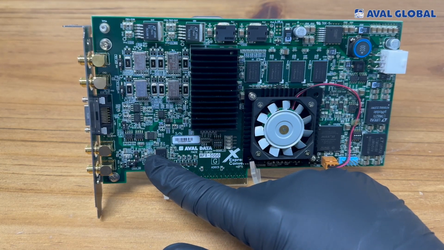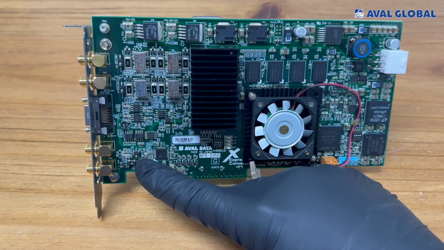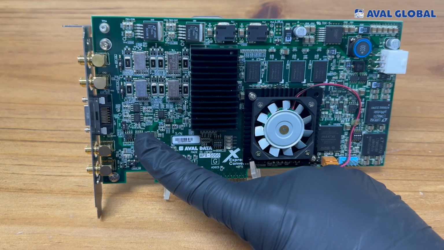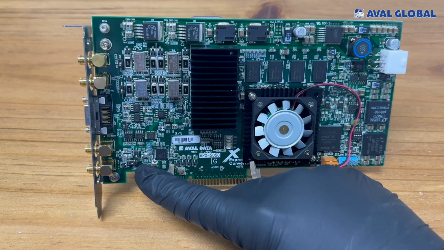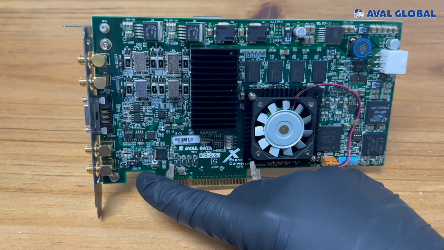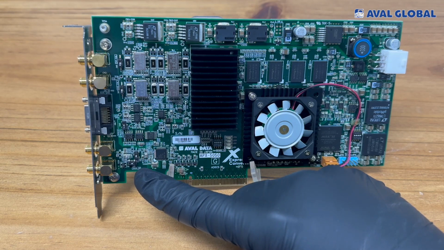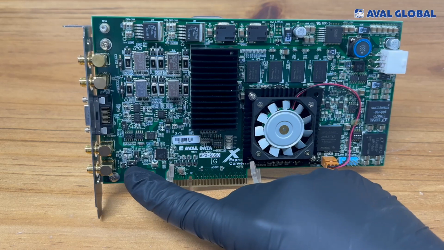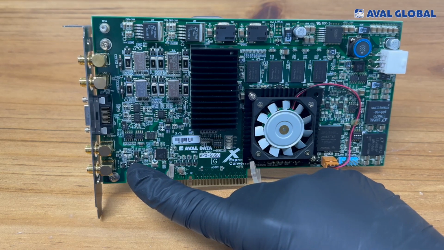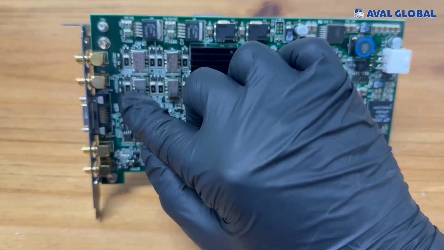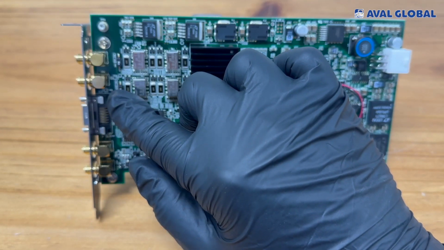Switch 4 is located at the bottom left of the board and sets the terminal resistance of the external clock. Moving the switch down sets the 1 megaohm termination resistor. Moving the switch up sets the 50 ohm termination resistor. Switch 5 sets the termination resistance of the external trigger. Moving the switch to the right sets it to 1 kilo ohm terminating resistance, and moving it to the left sets it to 50 ohm terminating resistance.